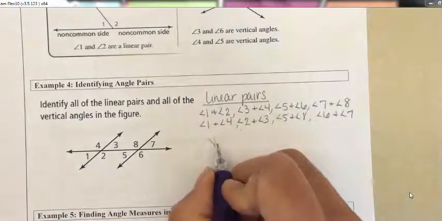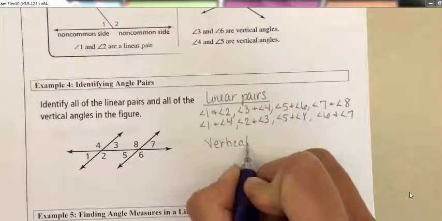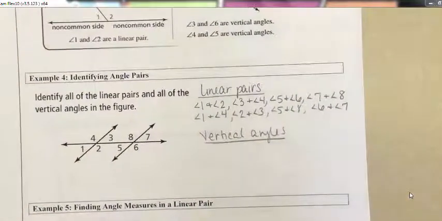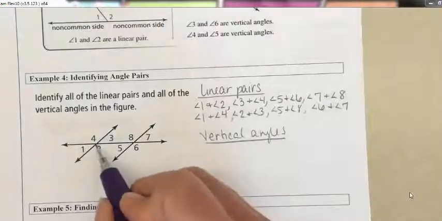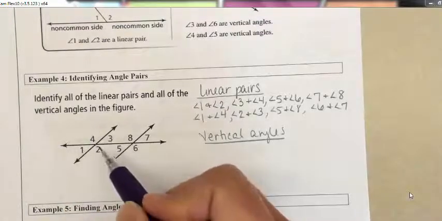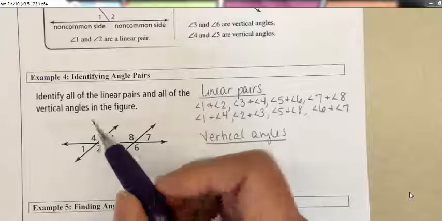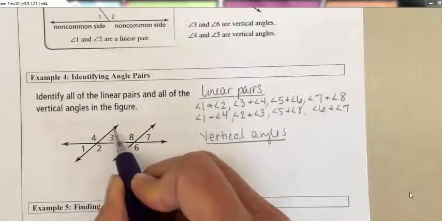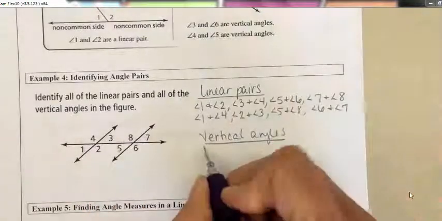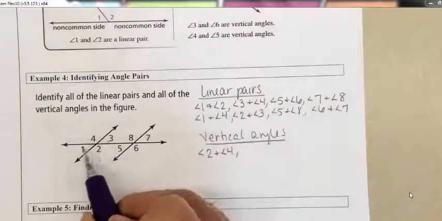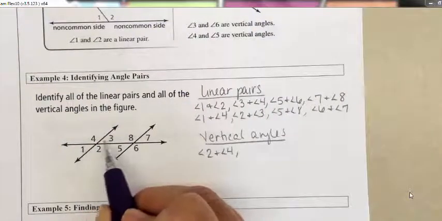All right, next we're going to have vertical angles. So let's list all the vertical angles. Those are angles, again, that share a common vertex, but they form two pairs of opposite rays. That definition I'm going to keep quizzing you on, so you're going to want to know that. Okay, so angle 4 and angle 2, right, share a common vertex, form two pairs of opposite rays. So angle 2 and angle 4. And in that same area, angle 1 and angle 3 are also vertical angles.